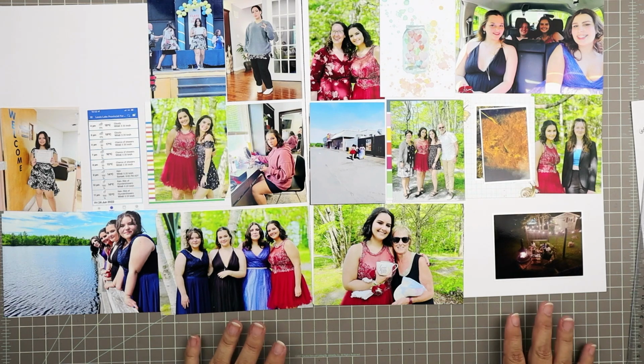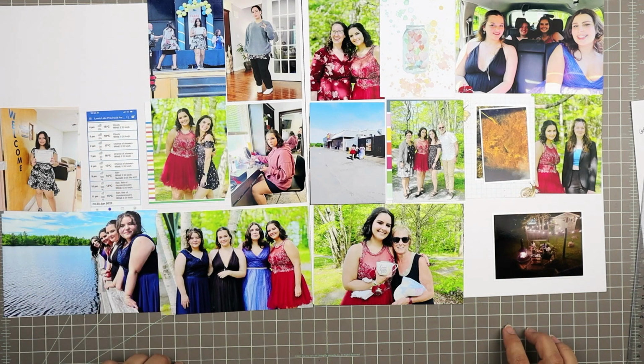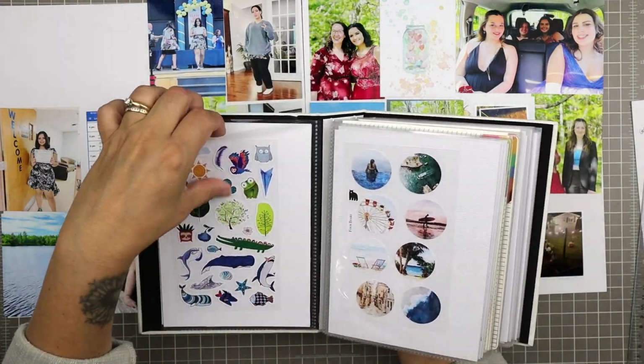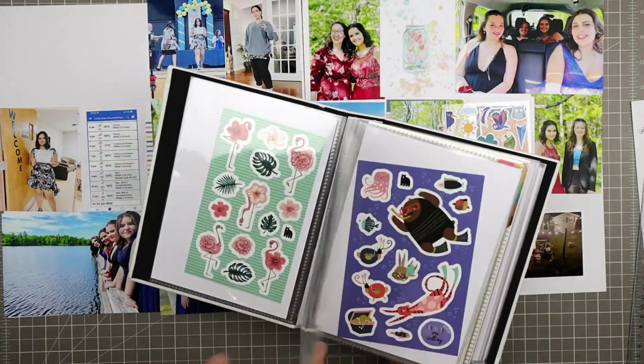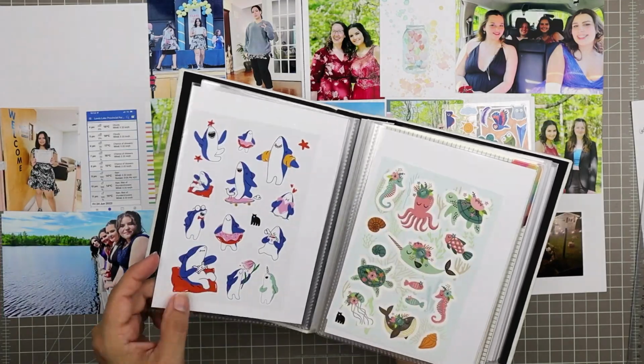Ellie Studios, Allie Edwards, and Studio Calico. So I've got a lot of kits there together for May and June. So that's why there's so many cards.